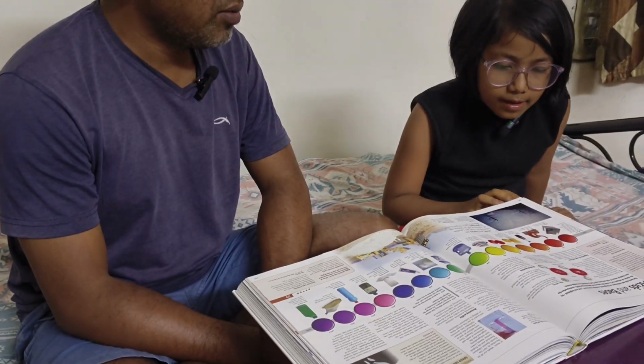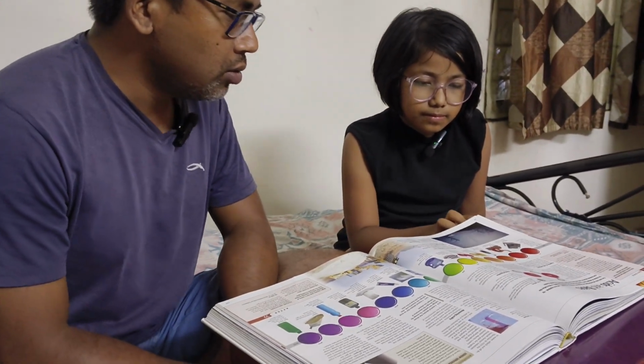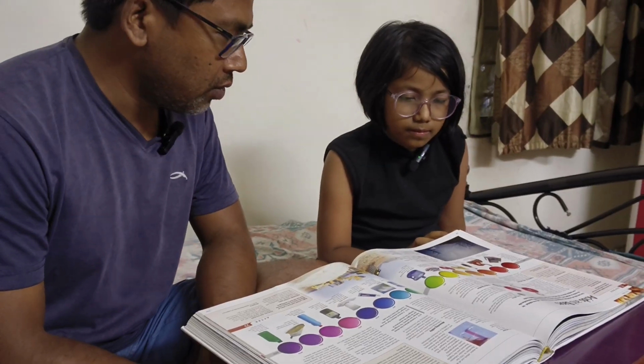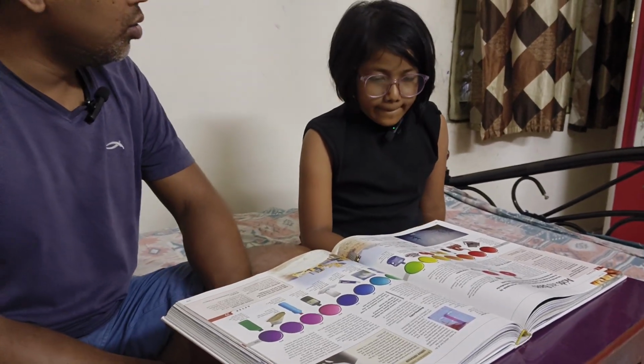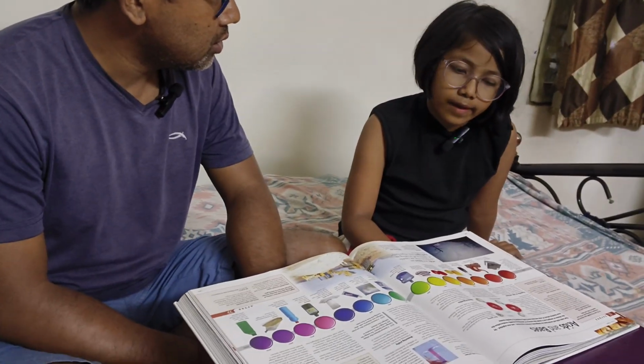Tanvi, today we will learn about acids and bases, which we use in our day-to-day life. Do you know what an acid is? Give me an example of an acid.